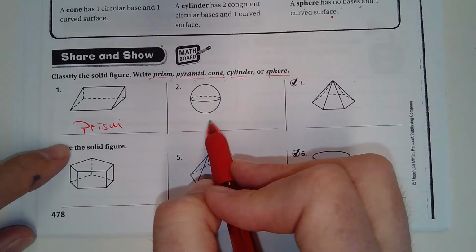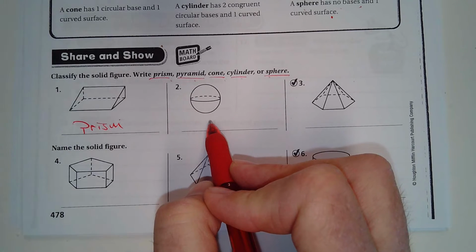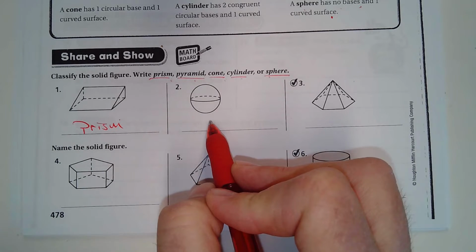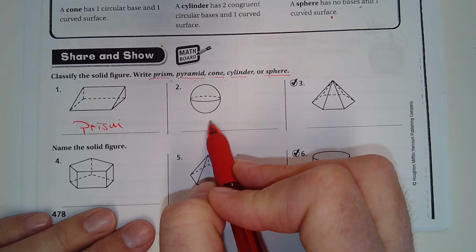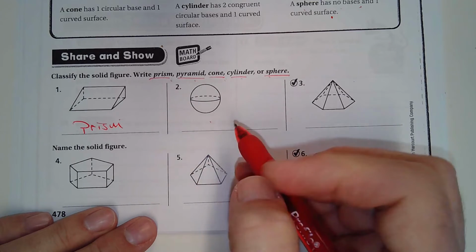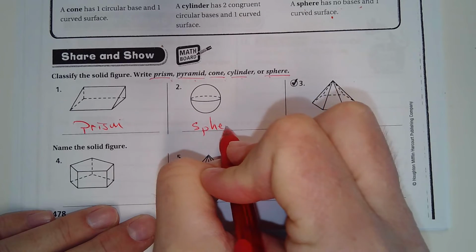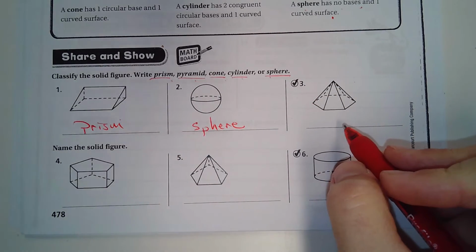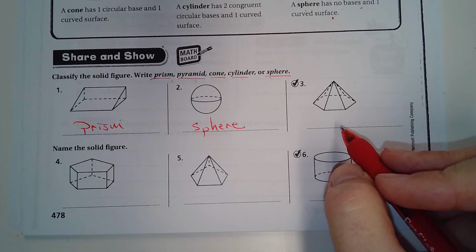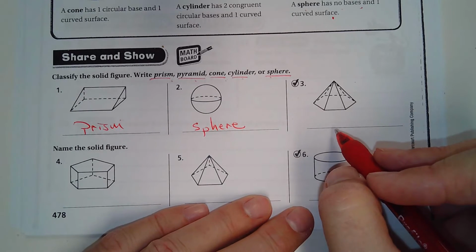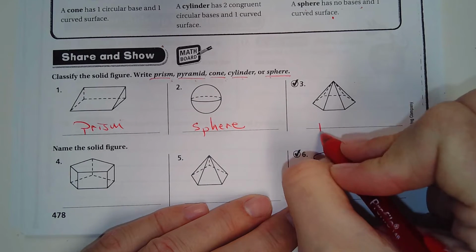All right, number 2. Oh, put up 10 points when you guys answer these correctly. Miss Hicks, what do you think number 2 would be? Sphere? Yep. Number 3, Mr. Clifton, what do you think? Pyramid? Yep. Right.